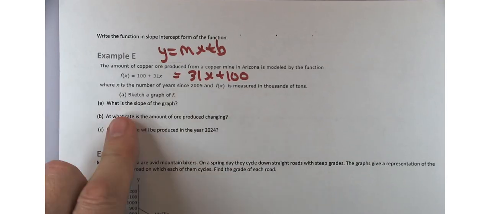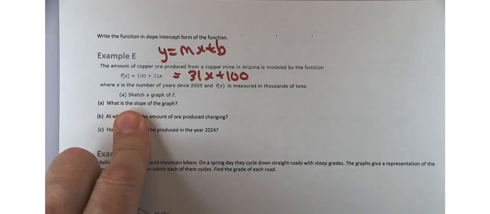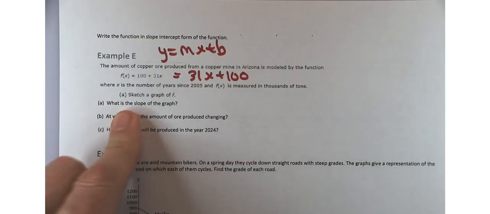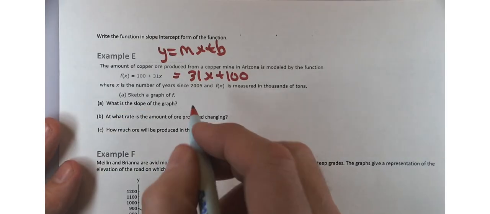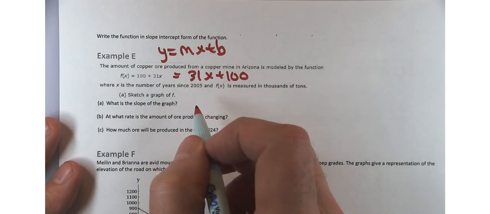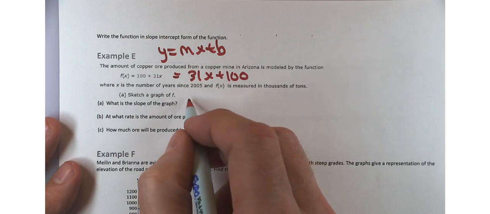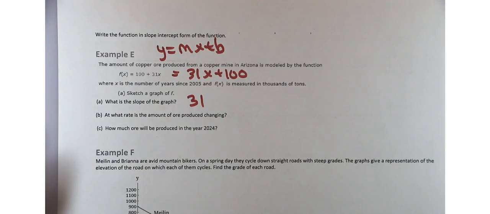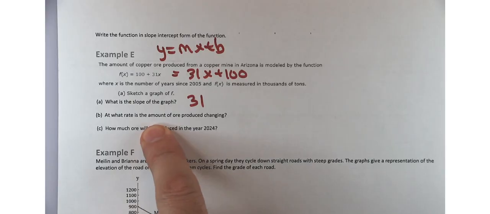So let's see, what is the slope of the graph? Positive. Positive what? Yeah, positive 31. At what rate is the amount of ore produced changing? Well, what's the rate of increase in this line?